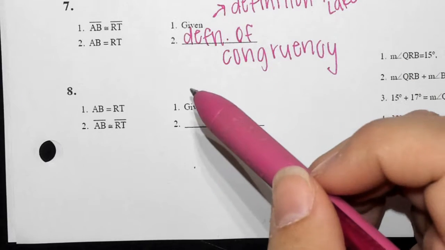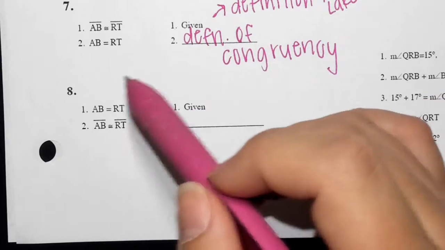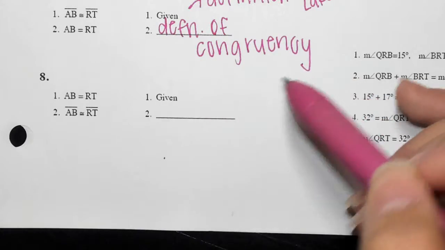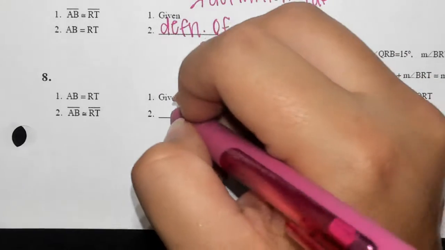So is it the definition of equals? No, it's just the same thing. It's just showing you that it's the same thing if you're going from congruent to equal, or if you're going from equal to congruent.